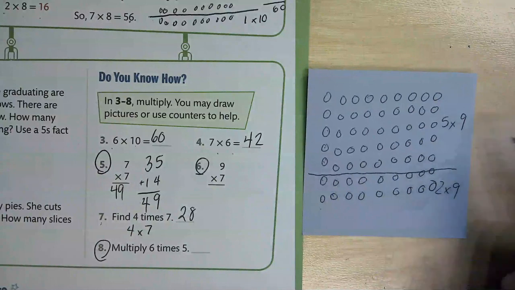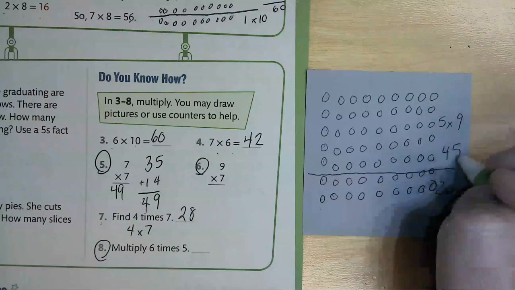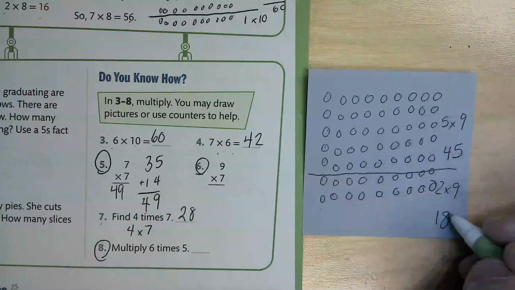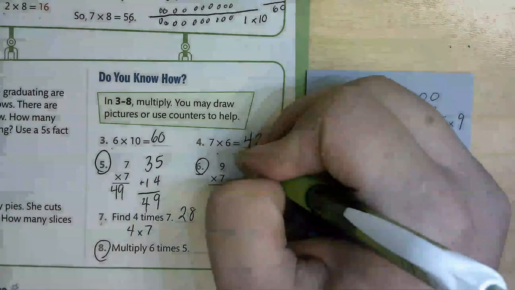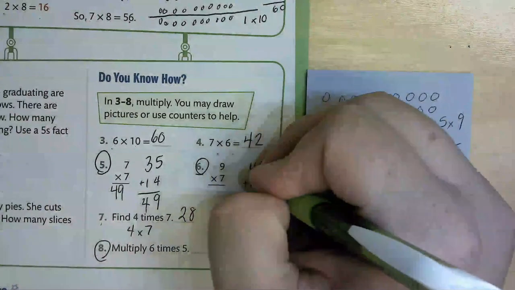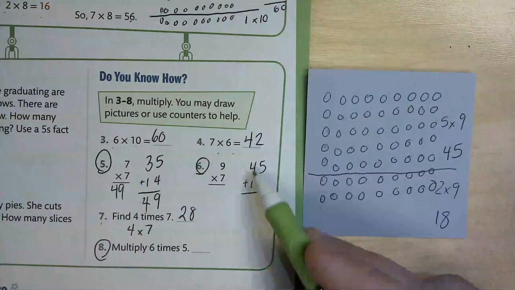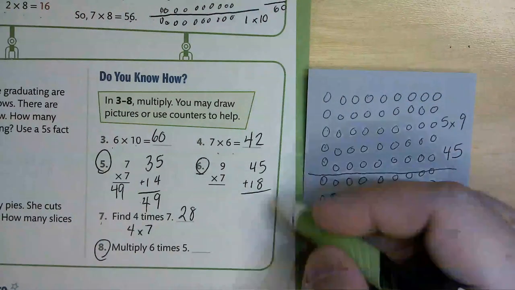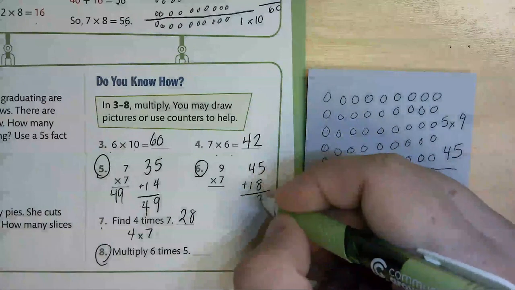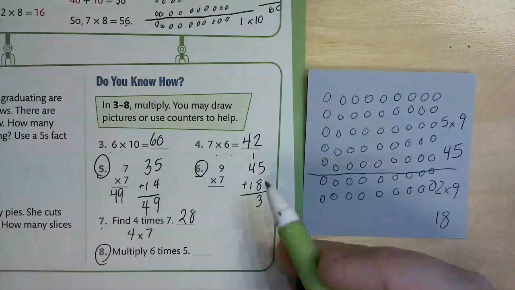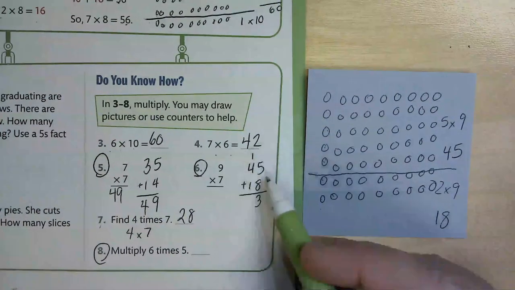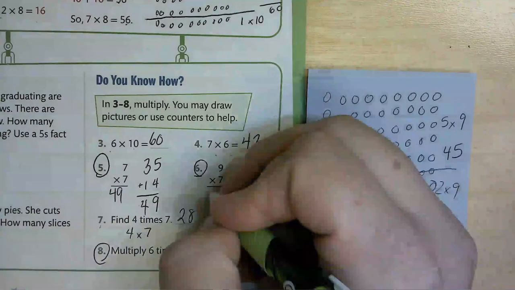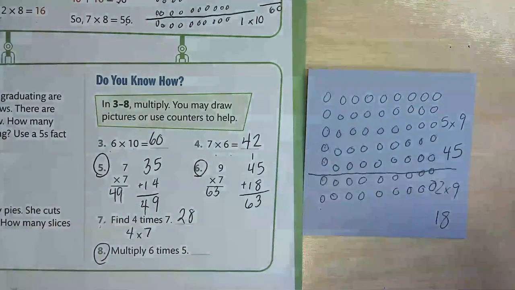All right, 5 times 9, well, that's 45. 2 times 9, that's 18. Now I can bring my 45 plus 18 and make sure my place values lined up. 5 plus 8 is 13. Regroup my 1 over. 1 plus 4 is 5, plus 1 is 6. So my final answer is 63.